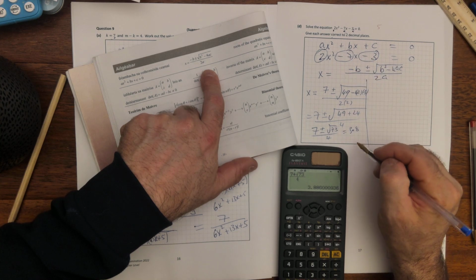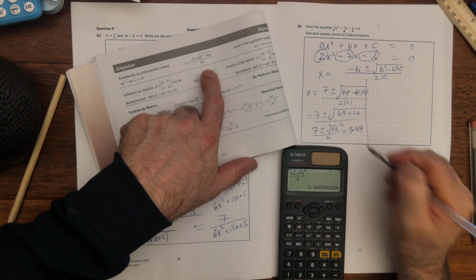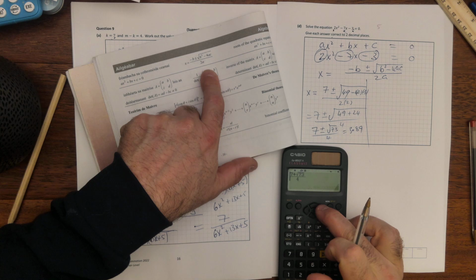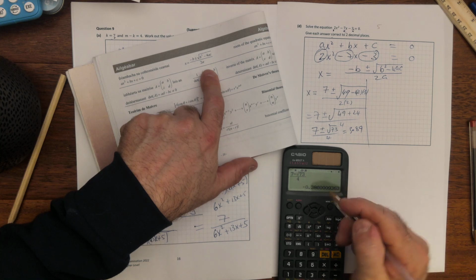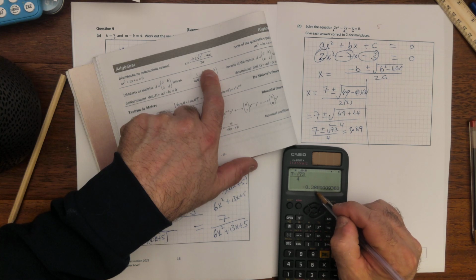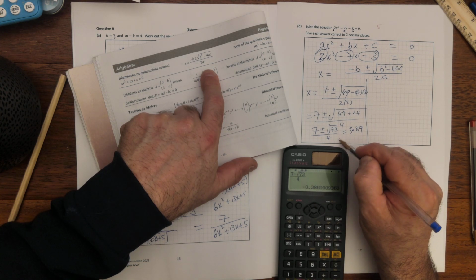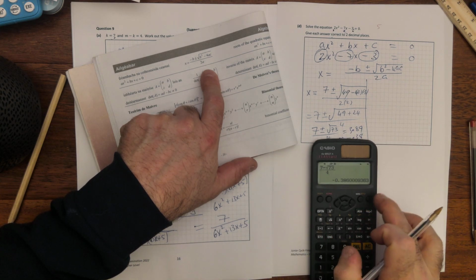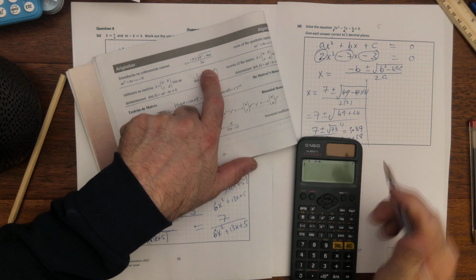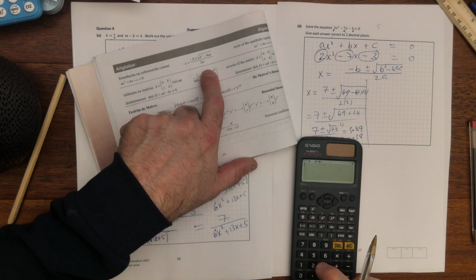And to 2 decimal places, we'll actually be going 3.89. We can just do that on the fly, and then turn that plus into a minus. And it's a bit tedious, everything that's happened there. Shift equals and we're getting minus 0.38, or minus 0.38.